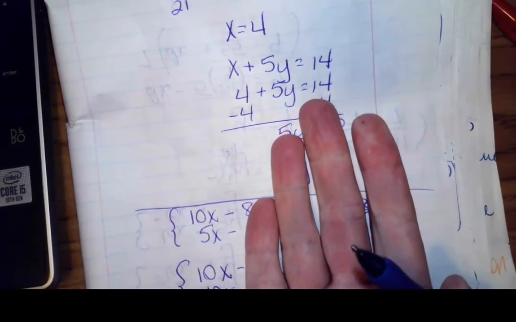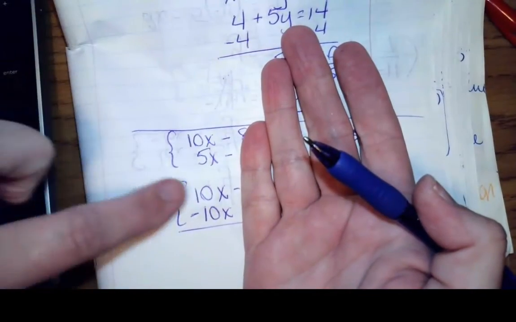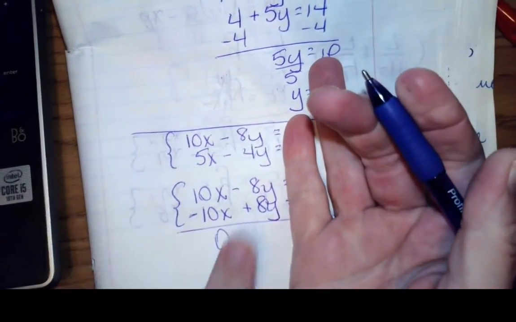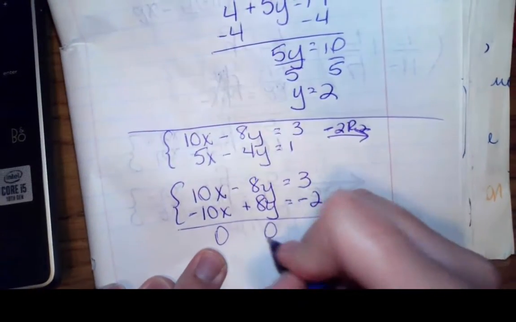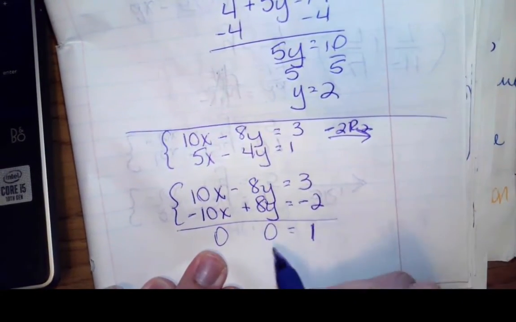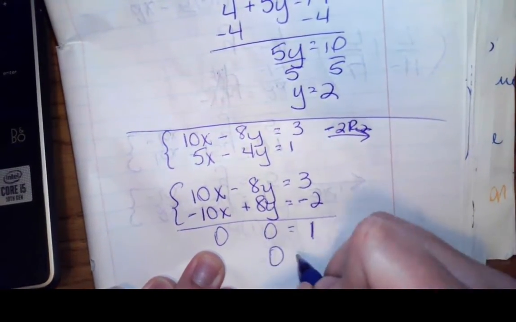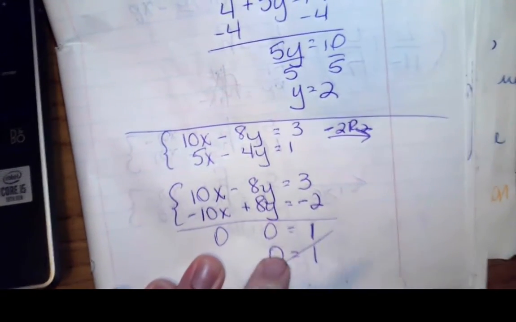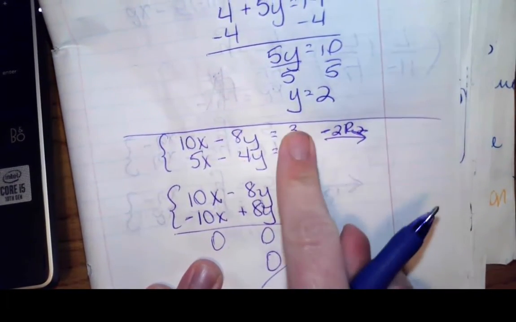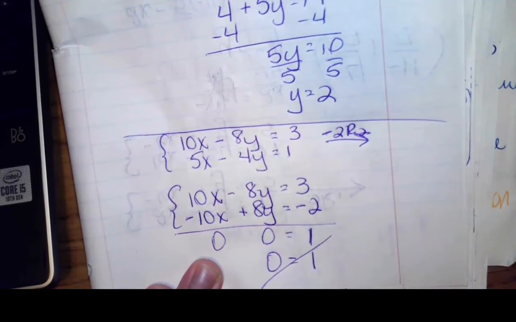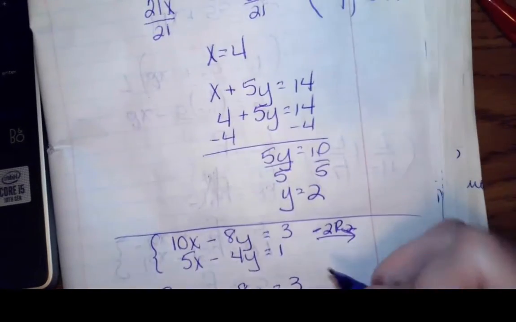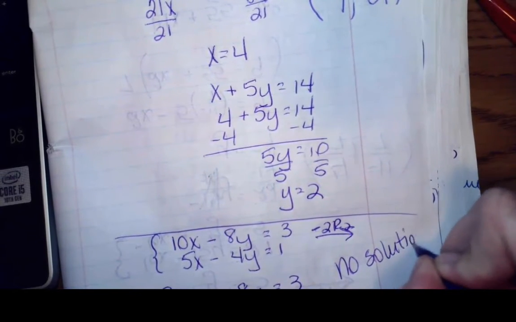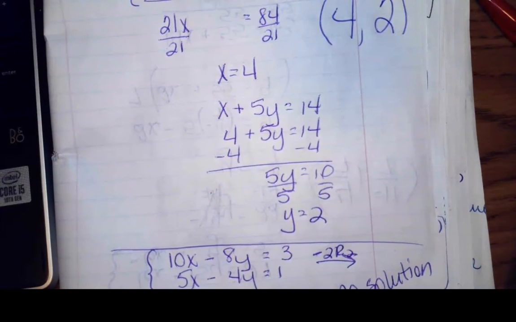Now, when I work vertically, I get a 0 here, and a 0 here, and then I get 1. So I get 0 plus 0. Does 0 equal 1? No, it does not. This is impossible. Since this is impossible, that tells you that there's no way to get an answer, which means that these are parallel lines. So there is no solution. And what does that mean in context? It means that they are parallel lines.